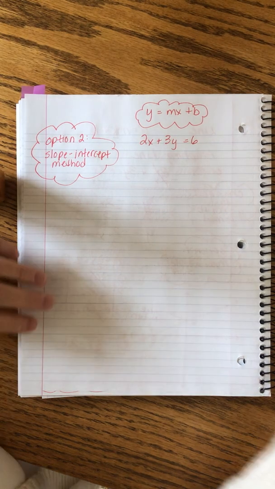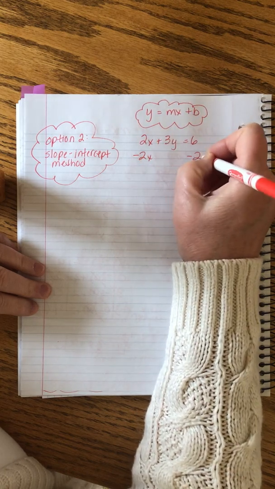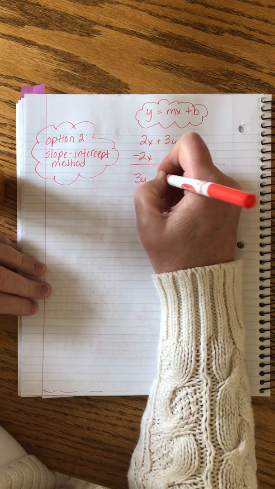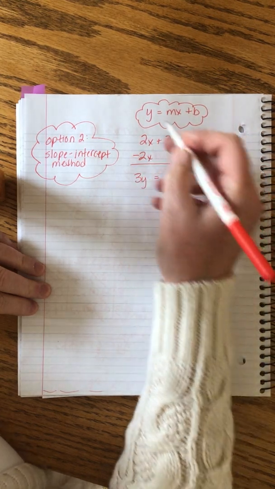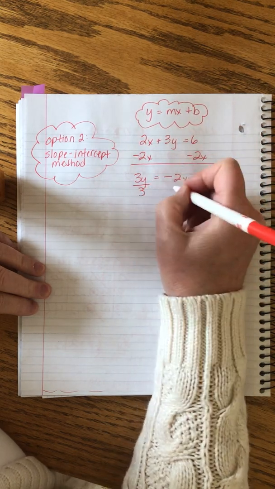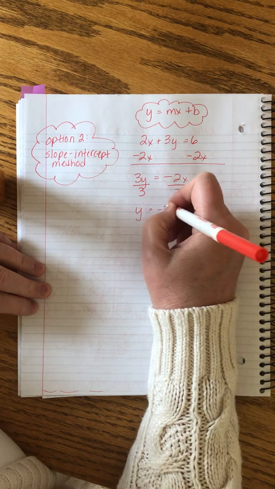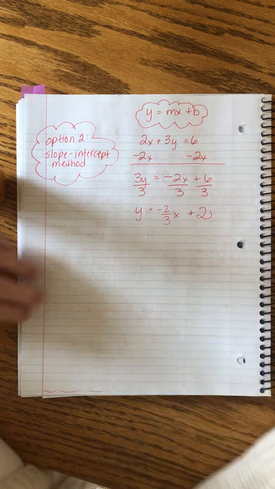All right, so the first thing we want to do is rearrange. This is just like what we did last time. 3y equals minus 2x plus 6, right? I'm shaping toward that. I divide by 3. Well, what a surprise. Y equals minus 2/3 x plus 2.